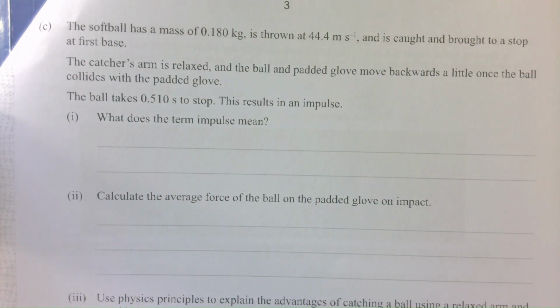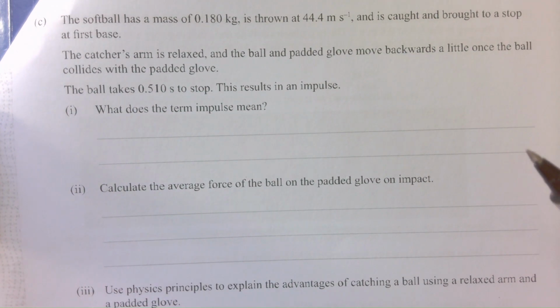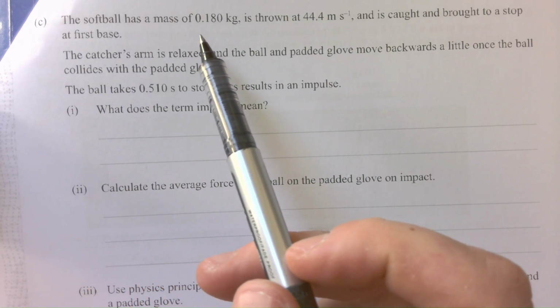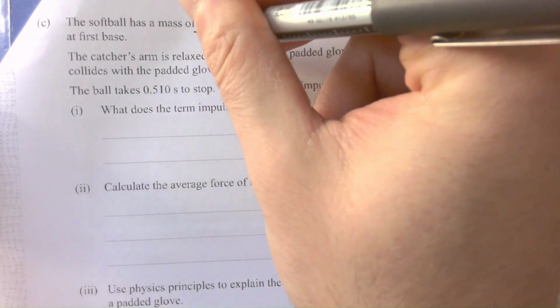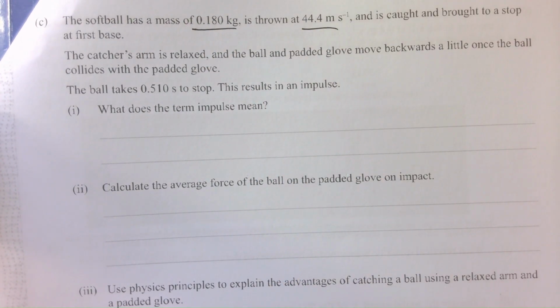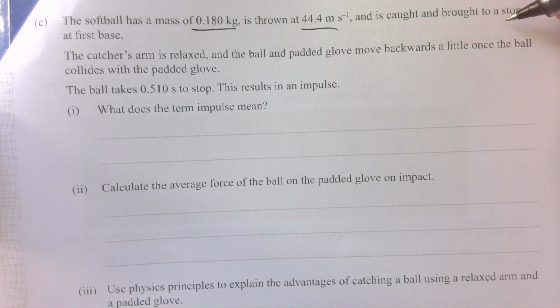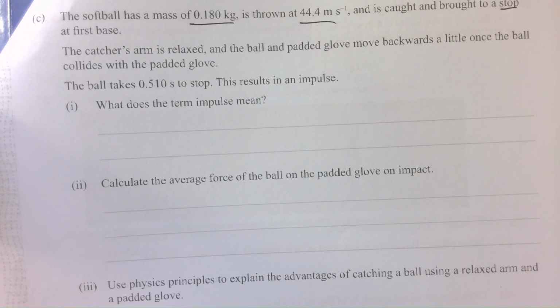Now for part C, we're given some more information, this time involving masses. So hopefully your mind is slightly shifting towards momentum and collisions, because we are told that the softball has a mass of 0.18 kilograms, thrown at 44.4 meters per second, and is caught and brought to a stop at first base.